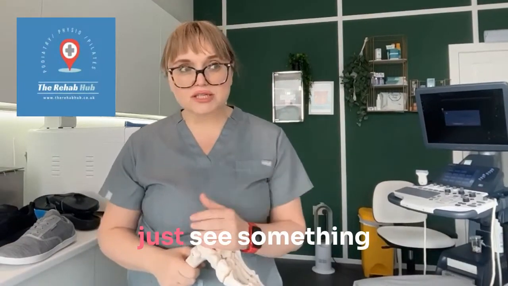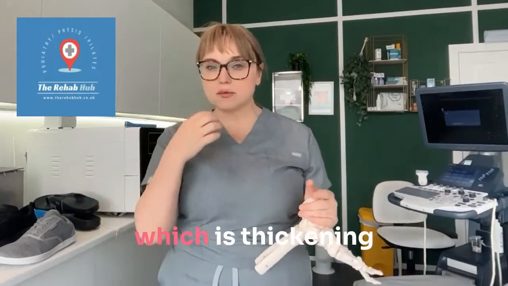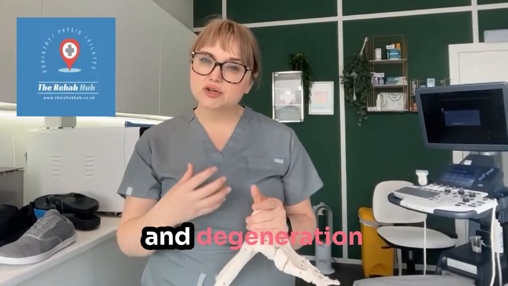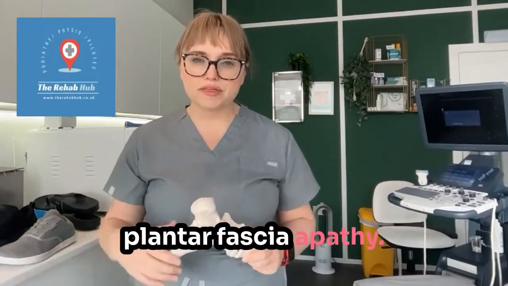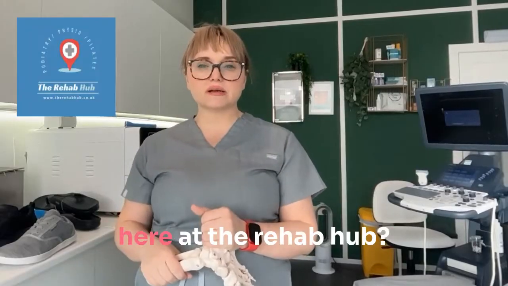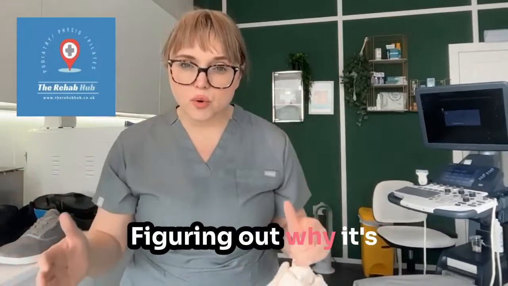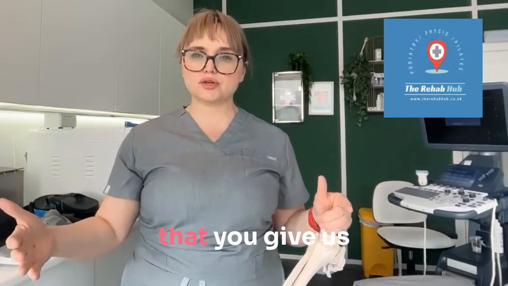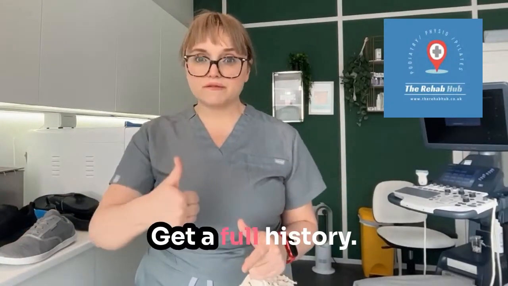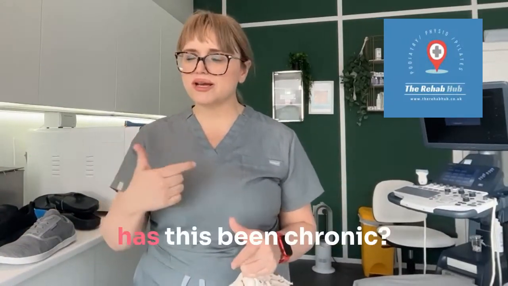Now, say that we just see something that's really common, which is thickening and degeneration of the tissue. So that would be much more of a plantar fasciopathy. So how do we treat that here at the Rehab Hub? Figuring out why it's there in the first place. Why has this happened? For that, we use the clinical picture that you give us when you come in, and get a full history. Has it been an injury or has this been chronic?